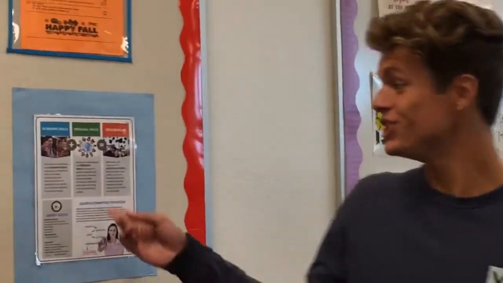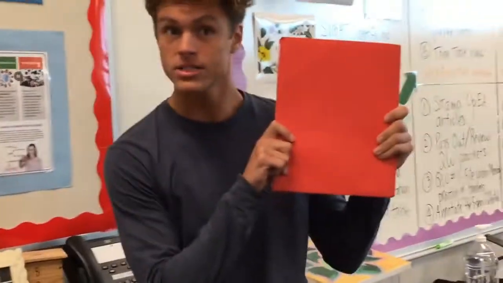Aligned with GGUSD expectations, students earn their grades through formative and summative assessments. Formative grades are in-progress works, and summative grades are post-progress works. Be sure to check areas, and if you see any red boxes, those are missing assignments.